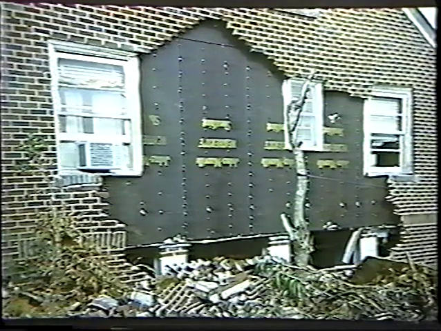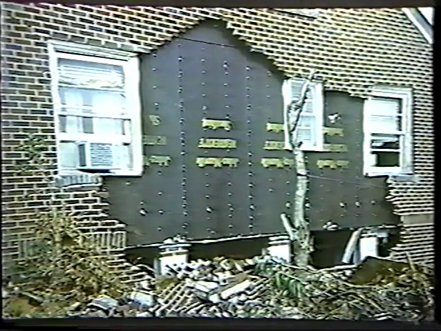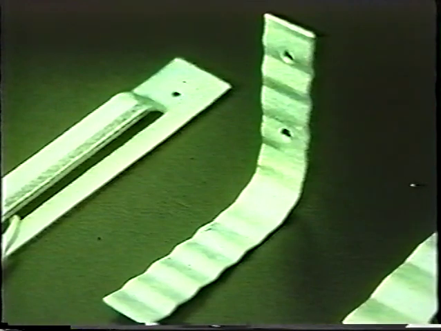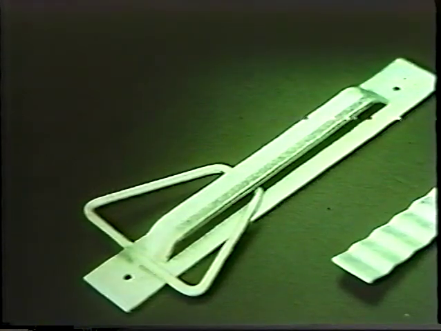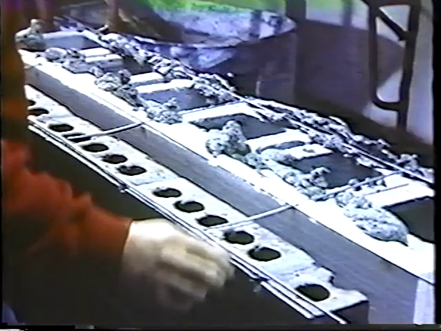Several recent hurricanes showed the importance of ties when the wind pulled the brick from the house because of poorly installed ties. There are many different types of wall ties. Corrugated sheet metal ties, flat sheet metal ties, and wire ties connected to a backing plate are the most common. Wire joint reinforcement is also used as a wall tie when brick and block walls are constructed.